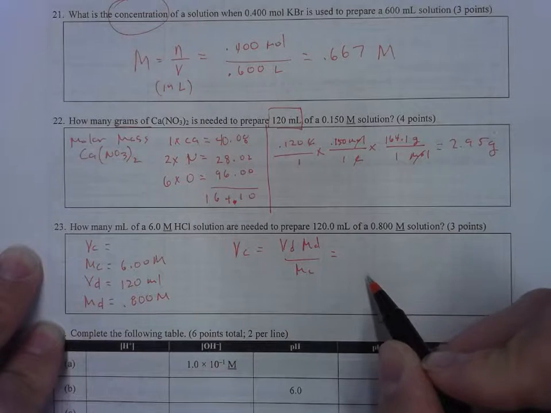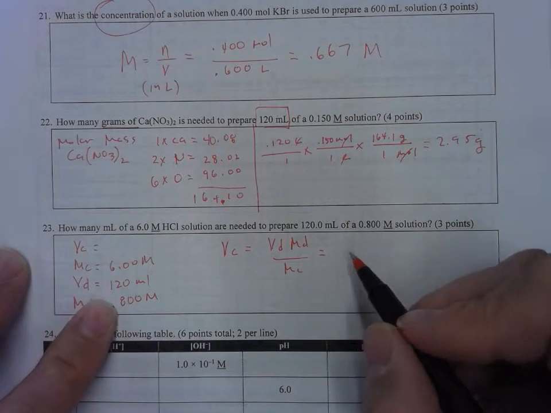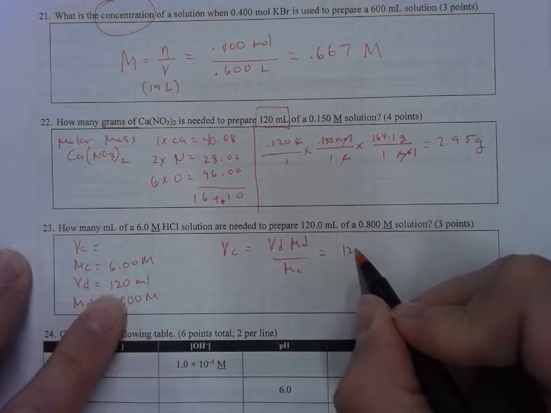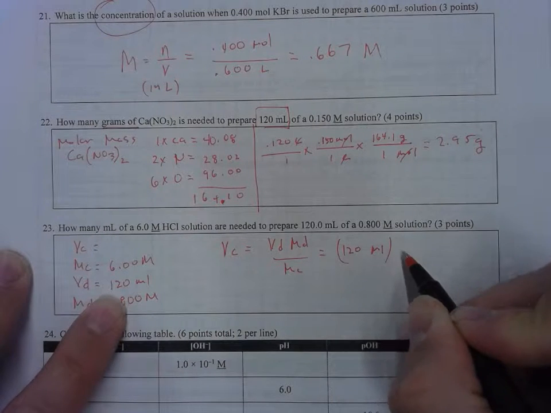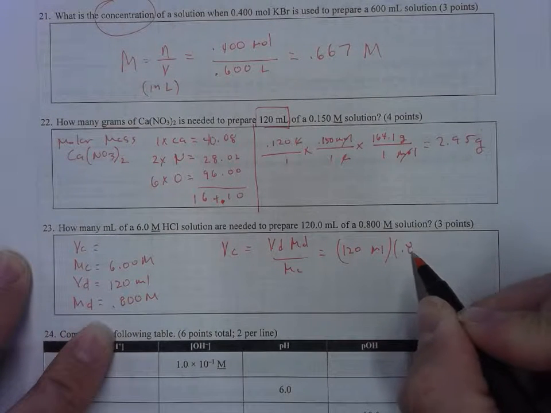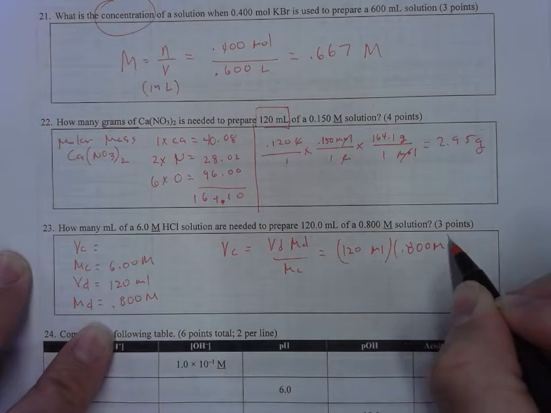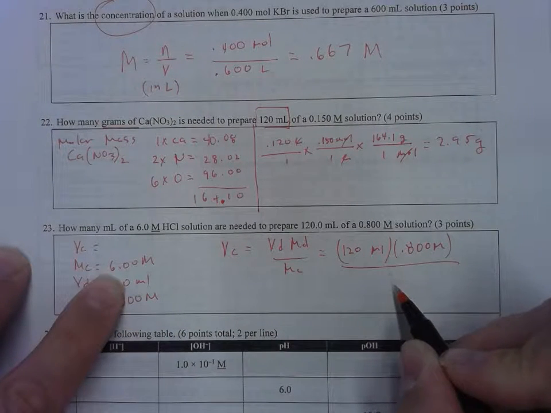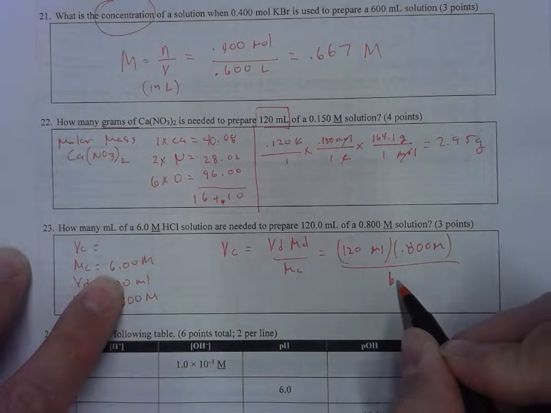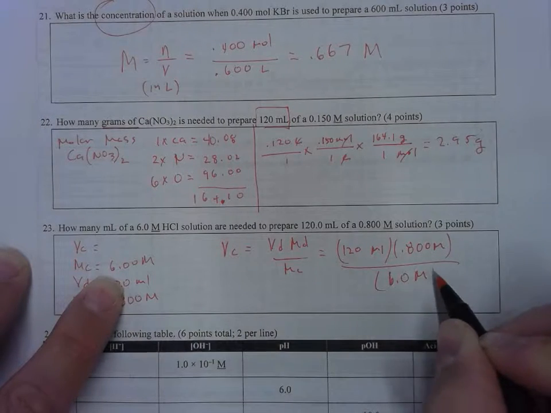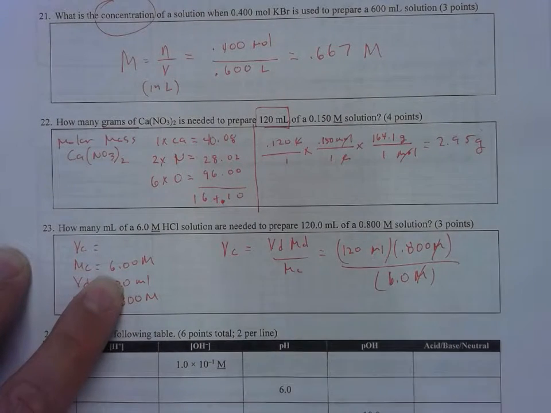Okay, so let's plug in now. VD MD is going to be 120 mL times 0.800 molar divided by 6.0 molar. Molarity cancels, that leaves us in mL.